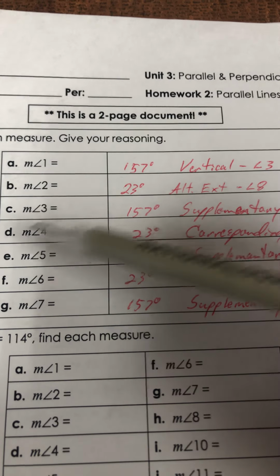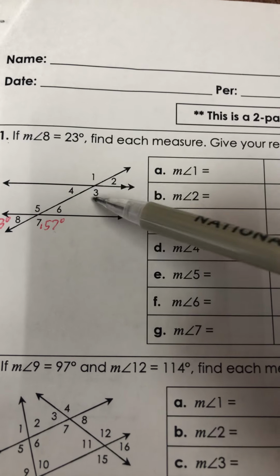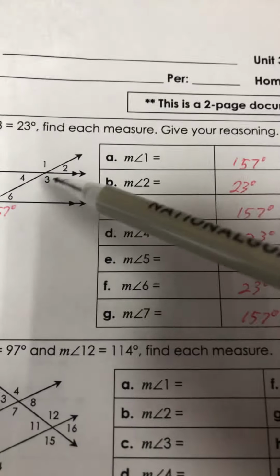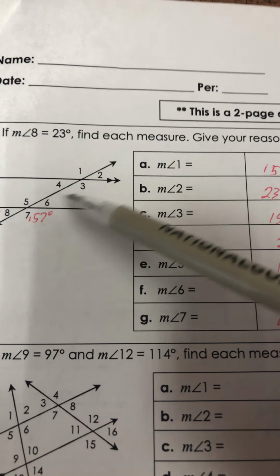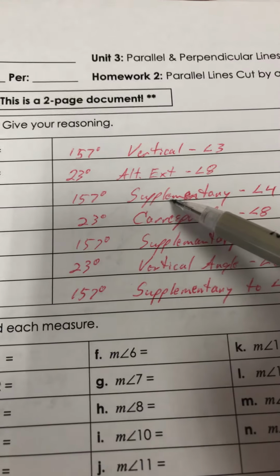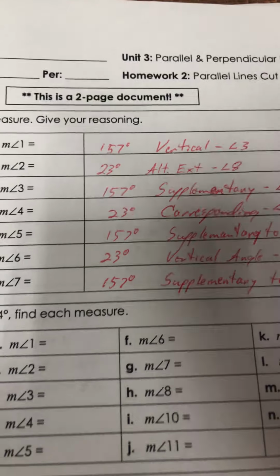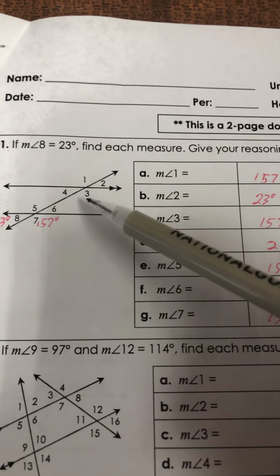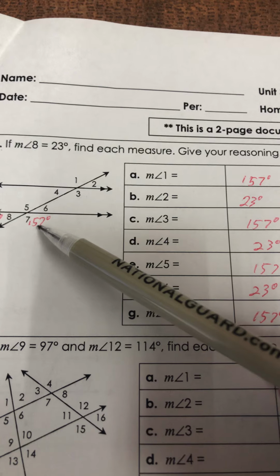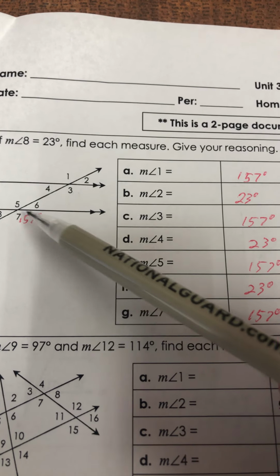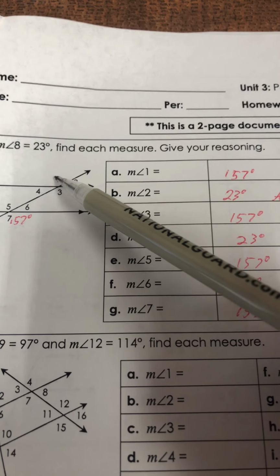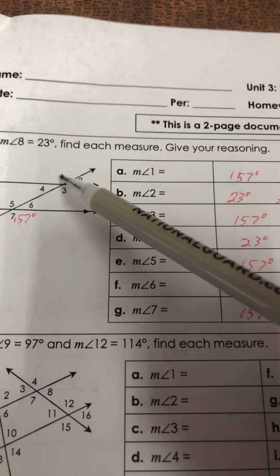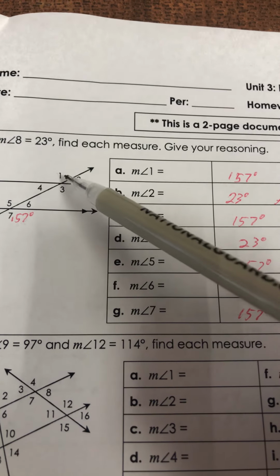In other words, take angles 1 and 3. If you end up getting 1 and 3, they're vertical. So if you figure out number 3, because you have 7 and it's corresponding to 7, I said supplementary to number 4 because I figured out 4 first. But you could say 3 is 157 because it's supplementary to number 7, or it's corresponding to number 7. And then you could say 1 is 157 because it's vertical. It's a vertical angle to number 3.